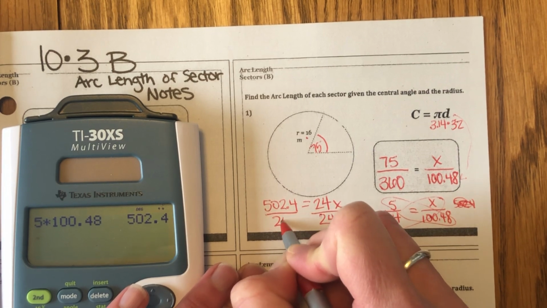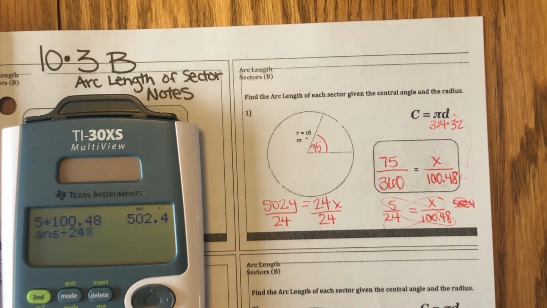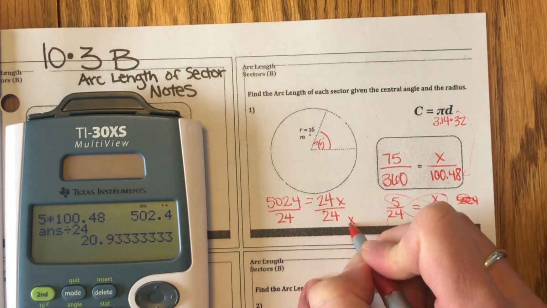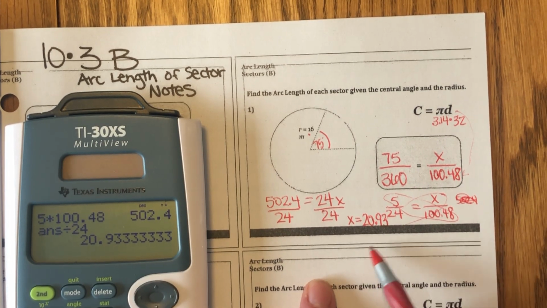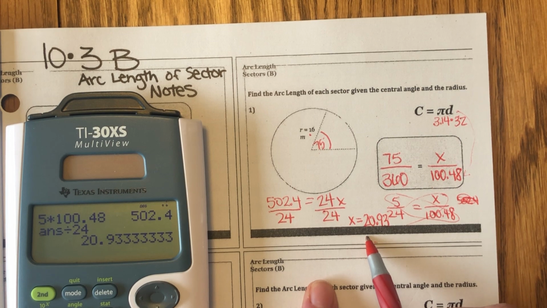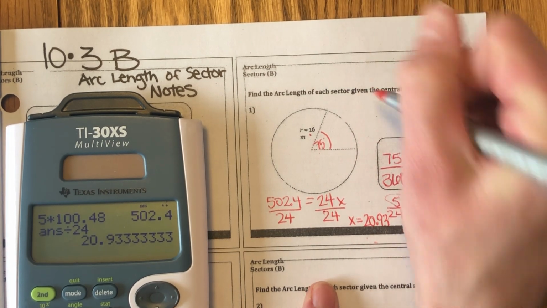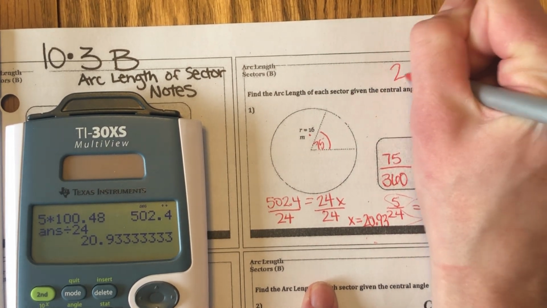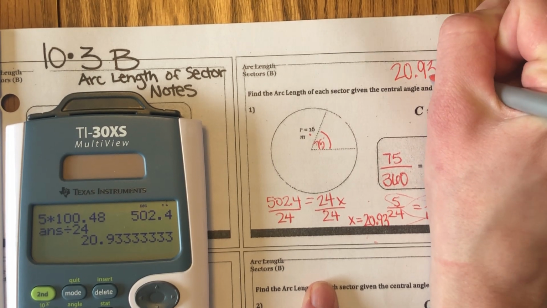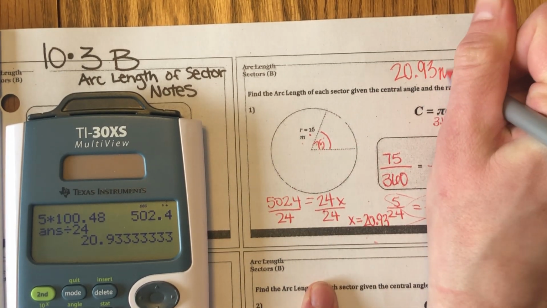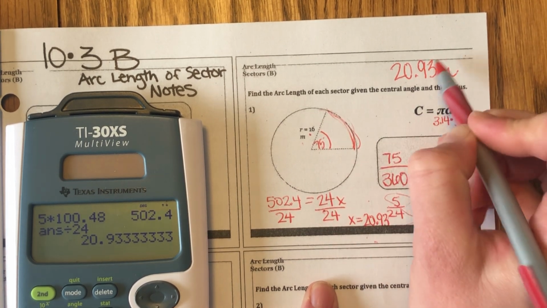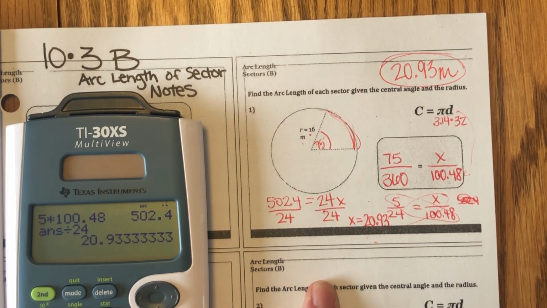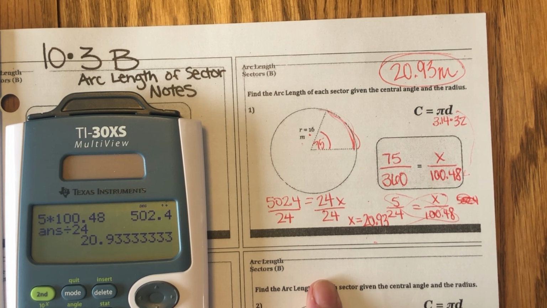Divide by 24 on both sides, and you get x to be approximately 20.93. It's 93 repeating, okay? So to label that, my answer would be 20.93 meters. And arc length, remember, is just this piece here. So no squared or cubed or anything like that, just straight meters.